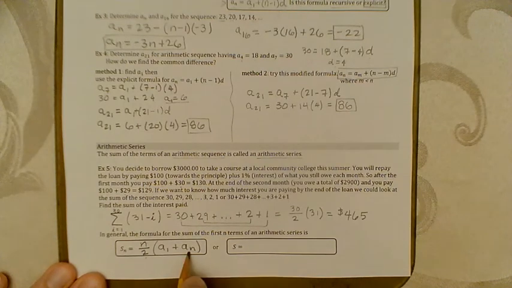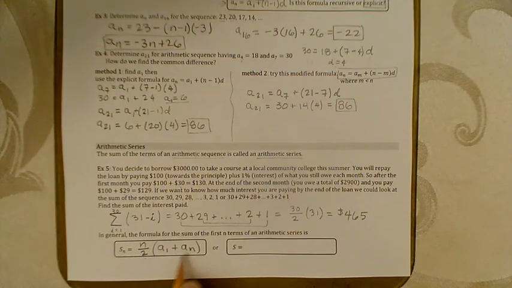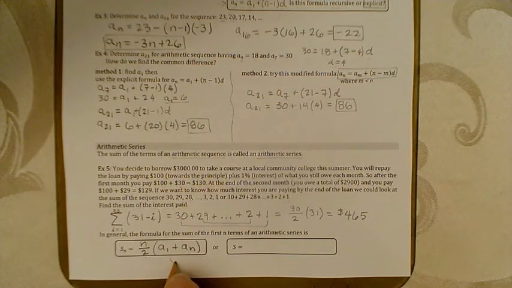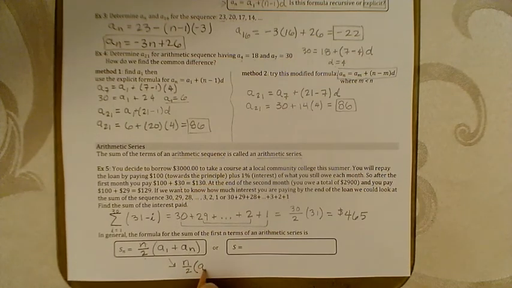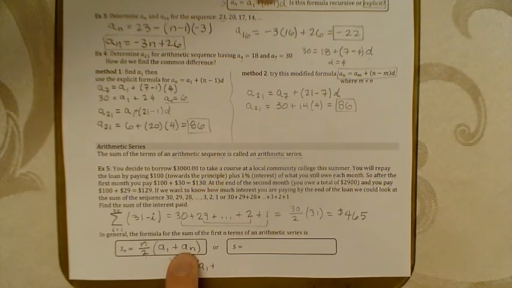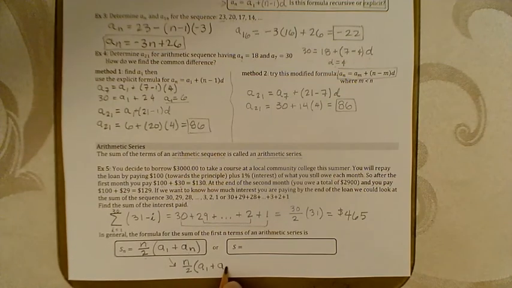If we plug the formula for a sub n into this formula, then we could generate this one as n over 2 times a sub 1 plus, and now the formula here, a sub 1 plus n minus 1 times d.